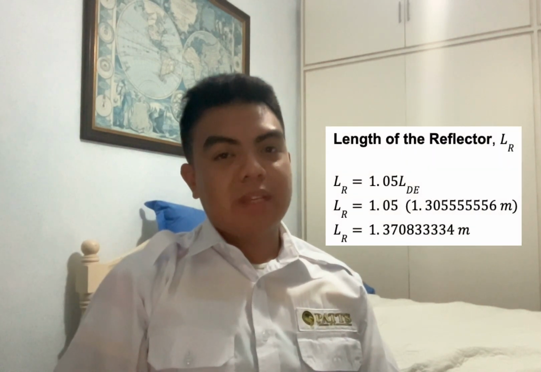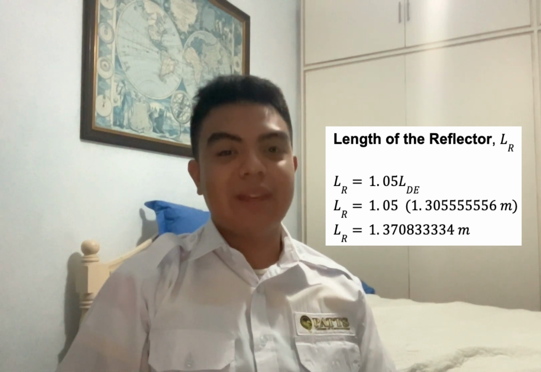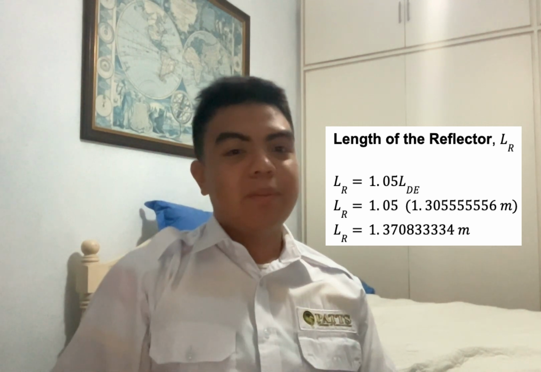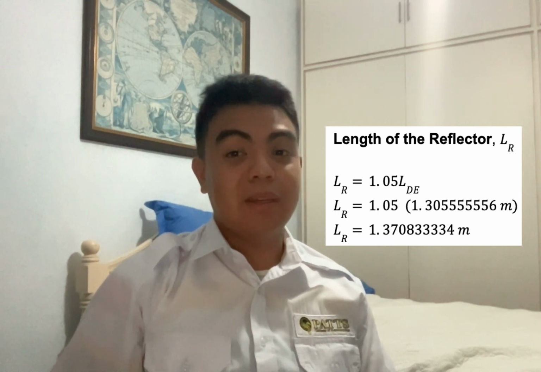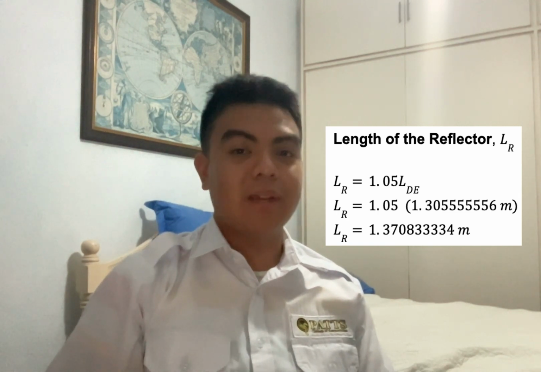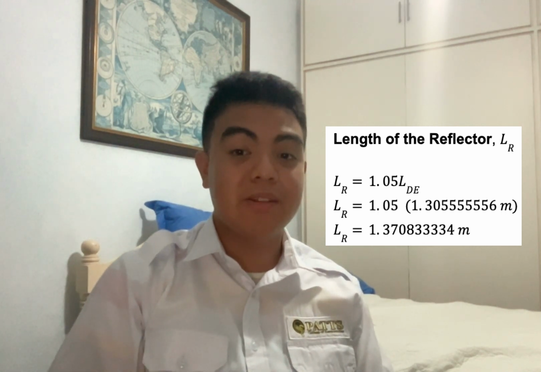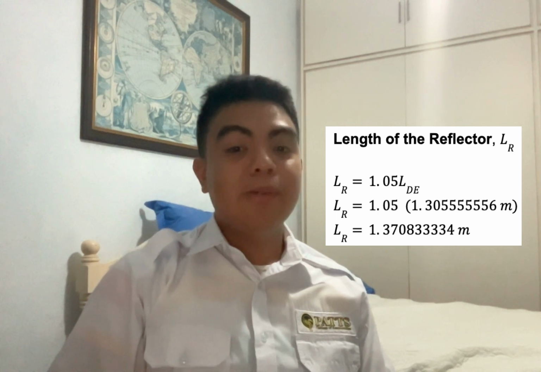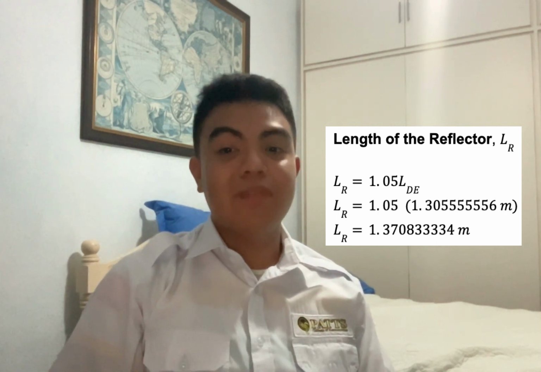Its symbol is LR, and its formula is equal to 1.05 LDE. By replacing the value of LDE with the number that we used for the length of the directors, which is 1.3055555556 meters, it would total to LR equal to 1.3708333334 meters.